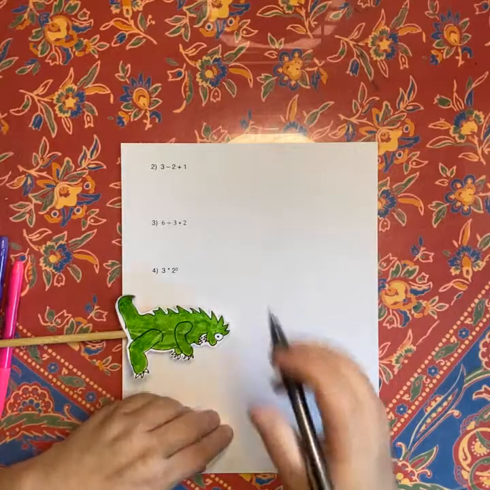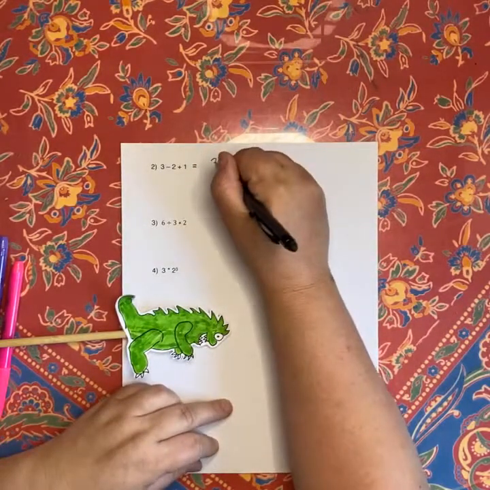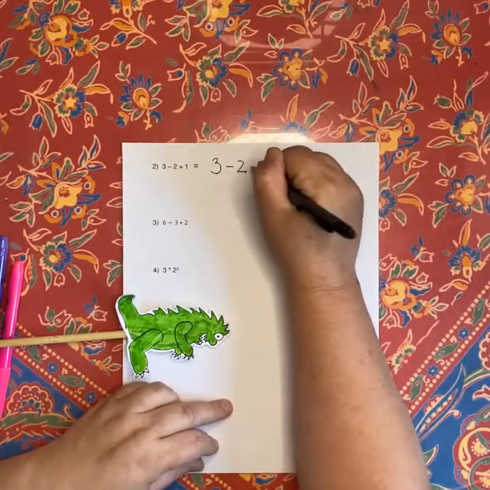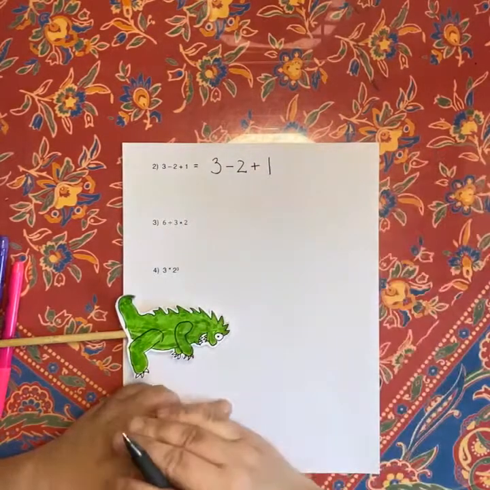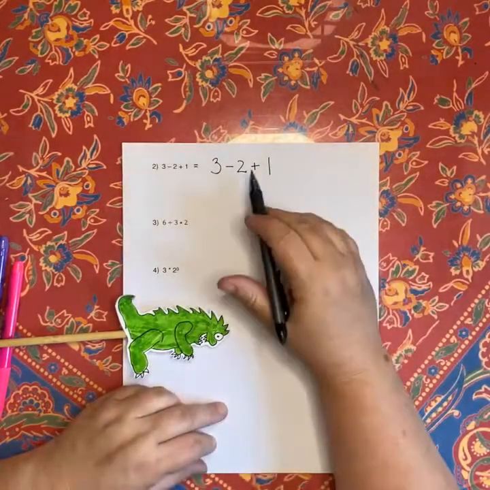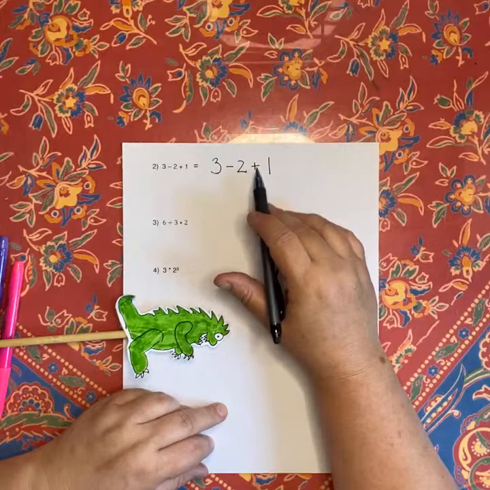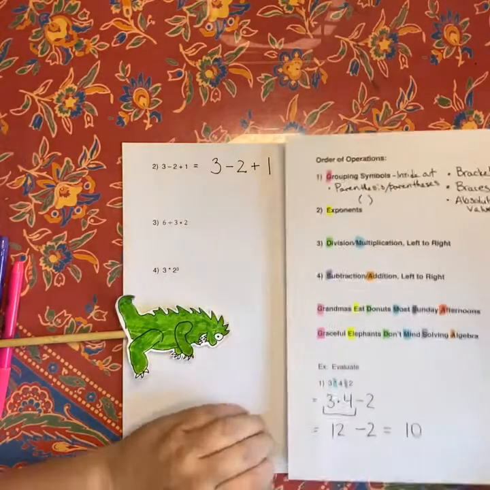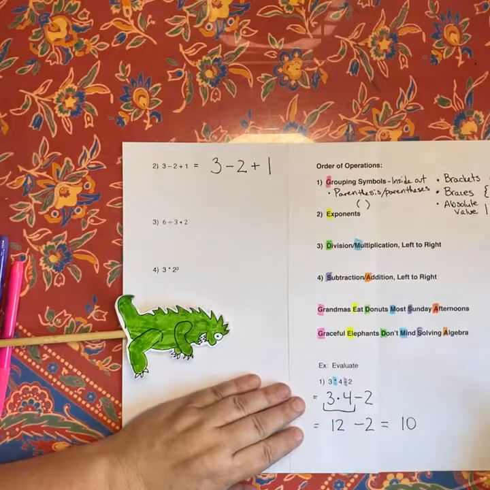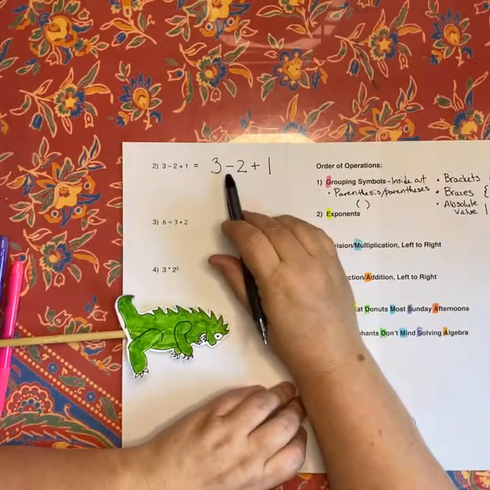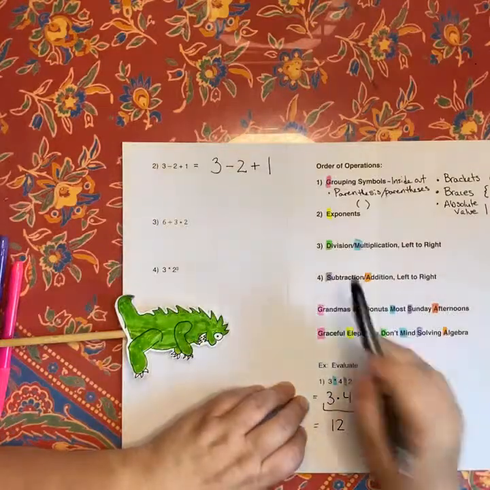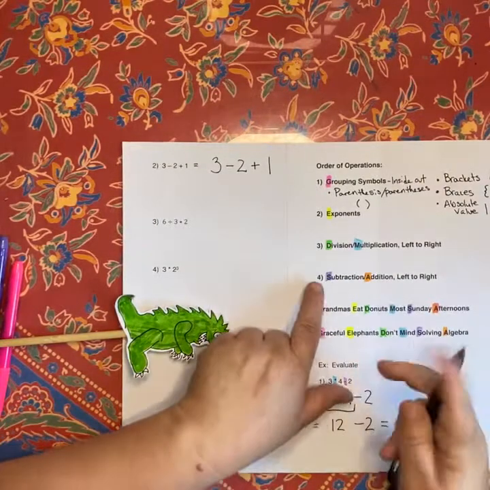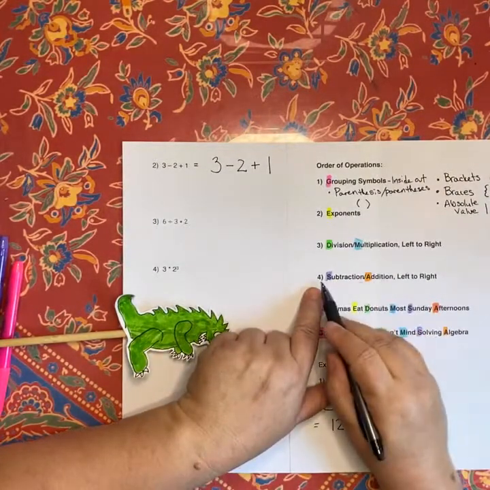Don't sweat it. Okay, I have 3 minus 2 plus 1. A lot of people look at this and go, ooh, I'm going to do the plus first. So let us refer to our handy dandy sheet that we've made over here. I've got subtraction and addition, and they're both in level 4.